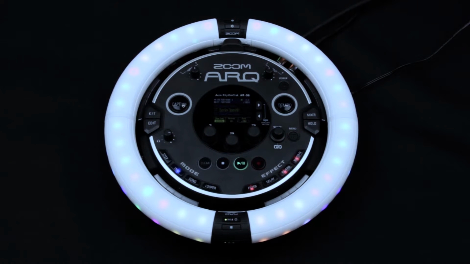Hello, my name is John from Zoom, and I'm here to show you how to use Instrument and STEP mode to create your own patterns for our new all-in-one music production and performance tool, ARQ.